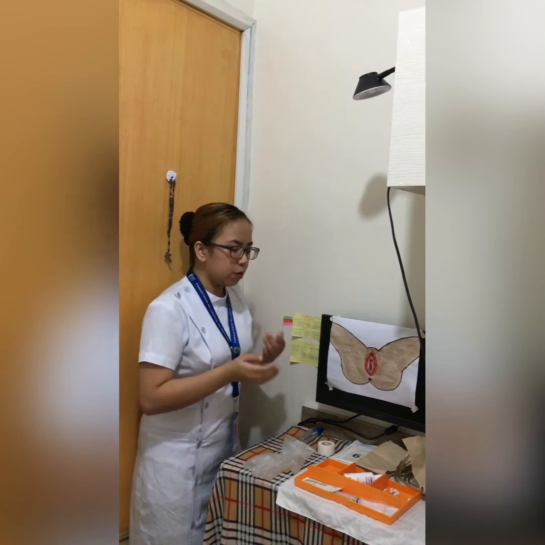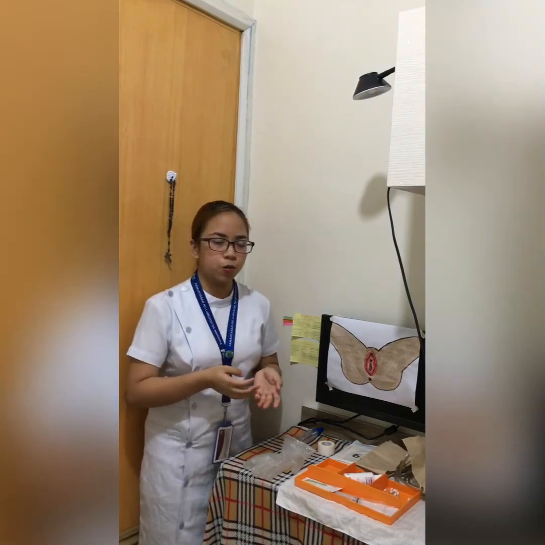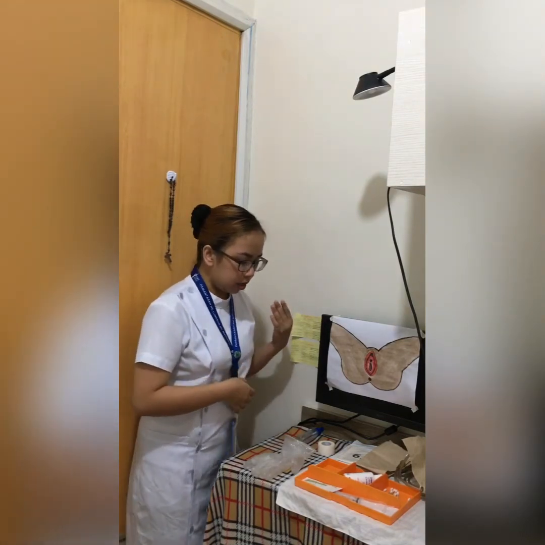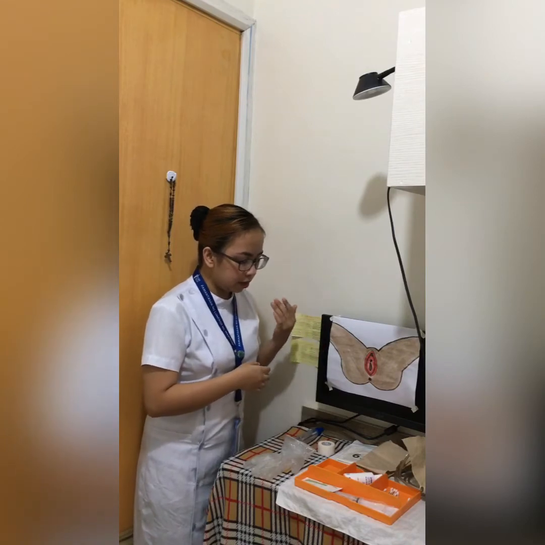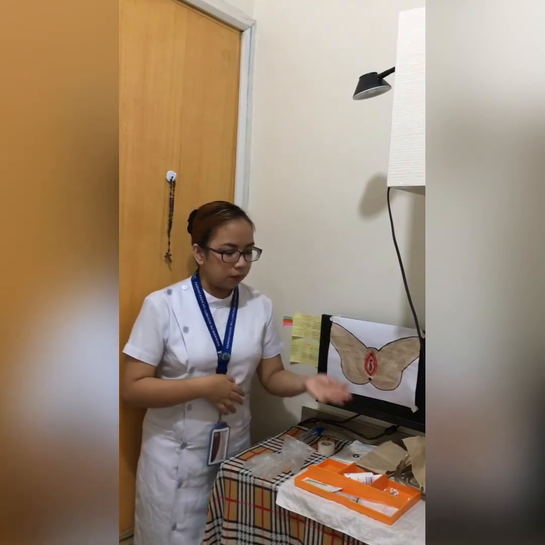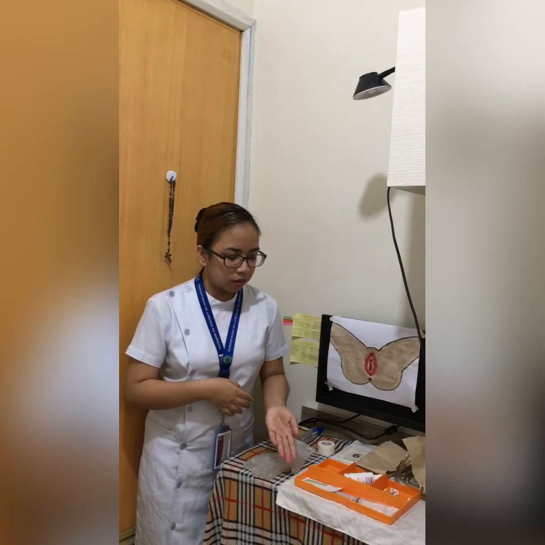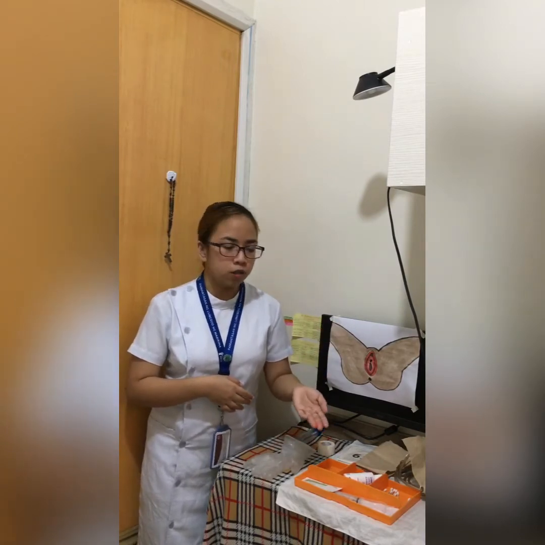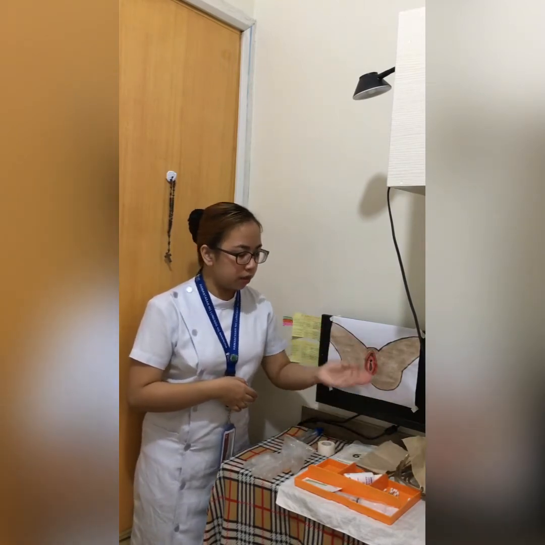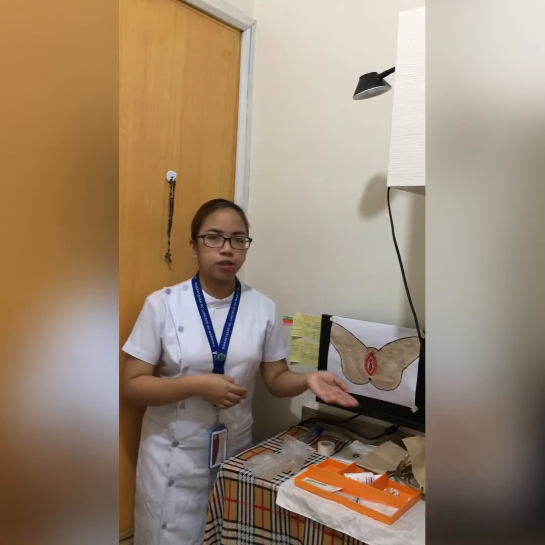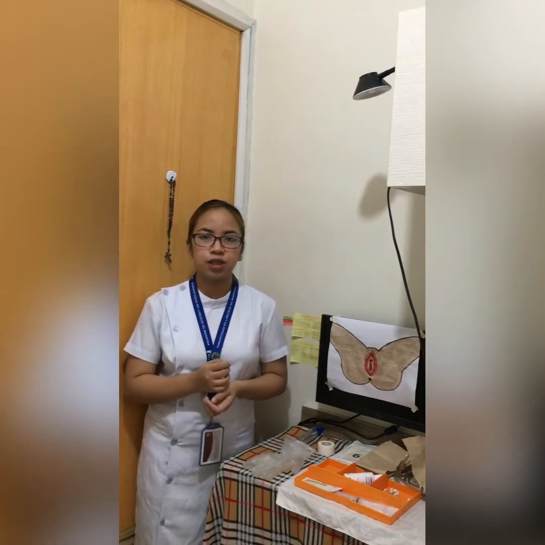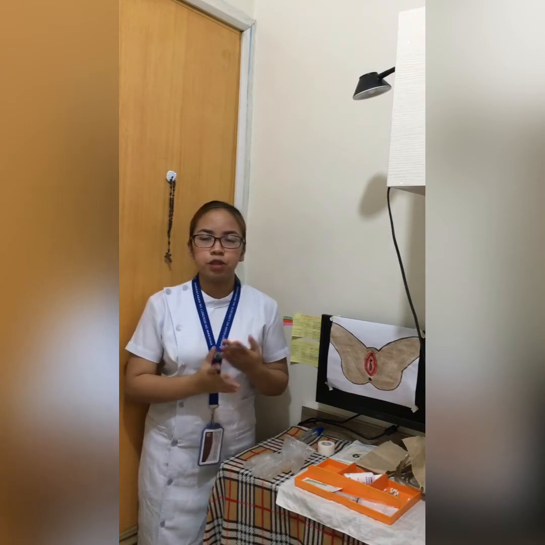Next I'm going to indicate the materials that we're going to need. So we have sterile and non-sterile gloves, a tape, betadine, lubricant, syringe with sterile water, cotton swabs, drapes, and catheter. After that, we have to perform hand washing to avoid the spreading of microorganisms. Next is to greet and identify the client, explain the plan and procedure.